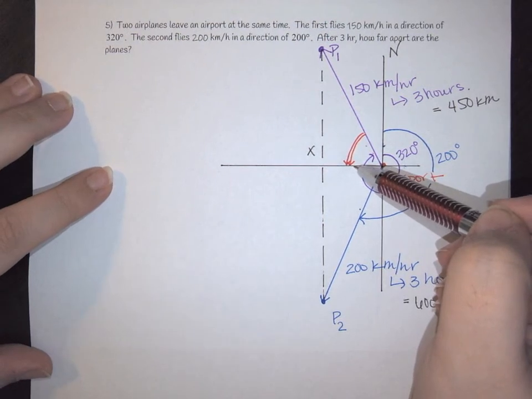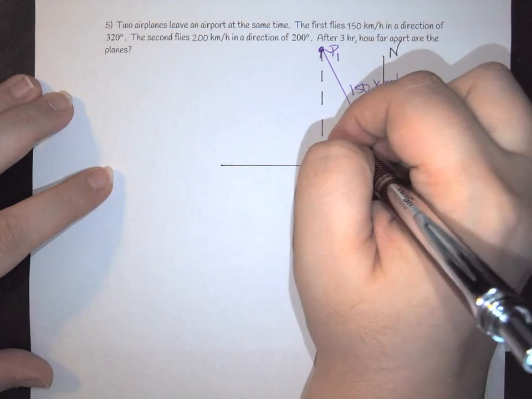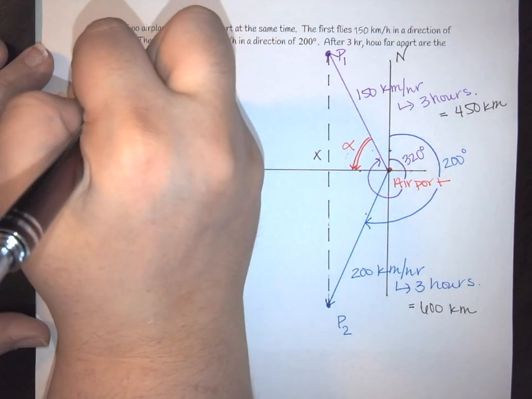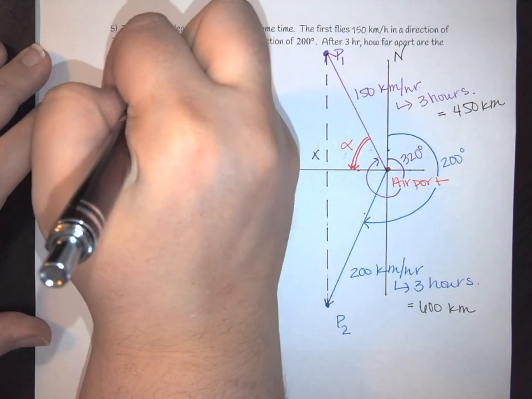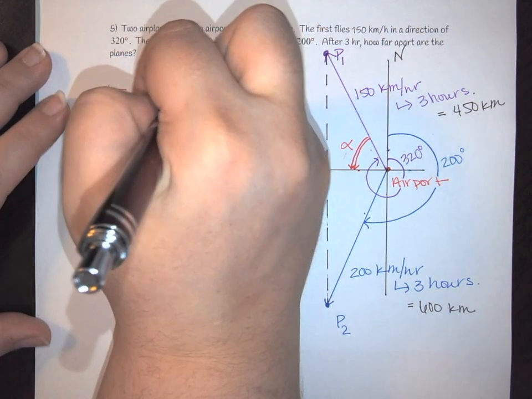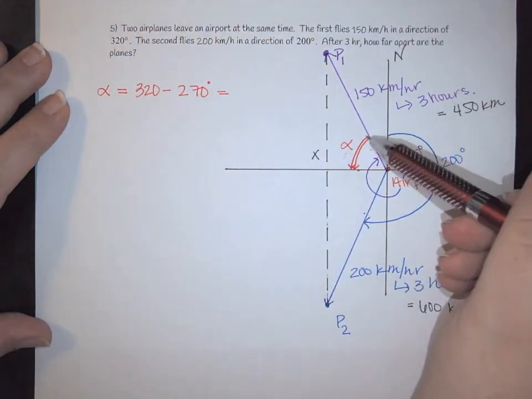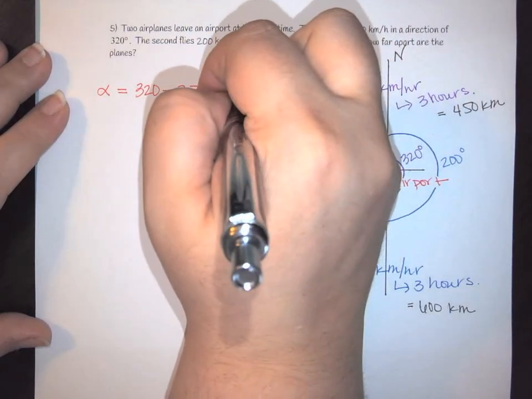So to find this missing piece, let's call this alpha. My angle alpha is equal to what I went, which was 320, minus 270. And that is going to give me this missing distance right here, which is 50 degrees.